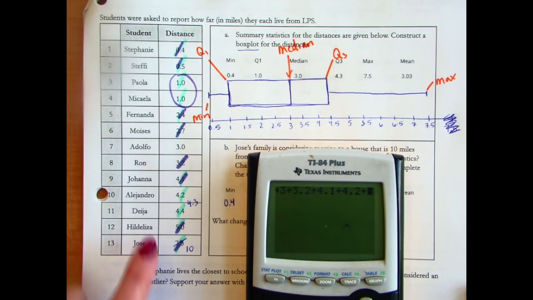And it should make sense that my mean went up. Not by a lot, but it did go up. So let's say everything stays the same.